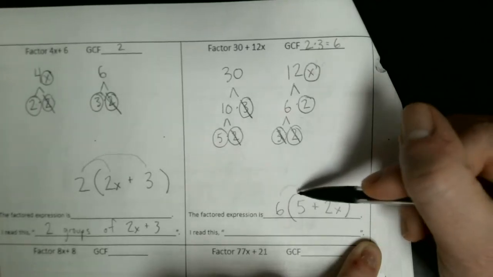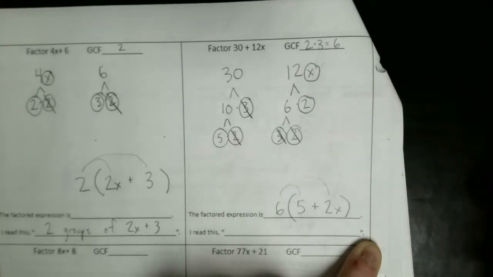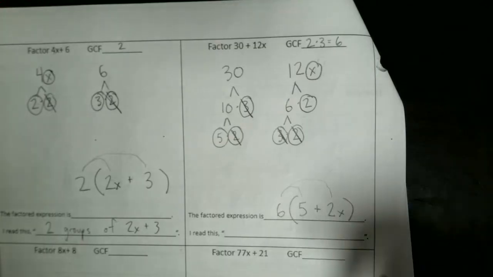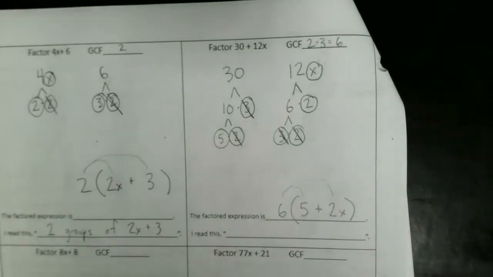6 times 5 is 30. 6 times 2x is 12x. That checks out. And again, you got the plus sign here. Make sure you got that plus sign.